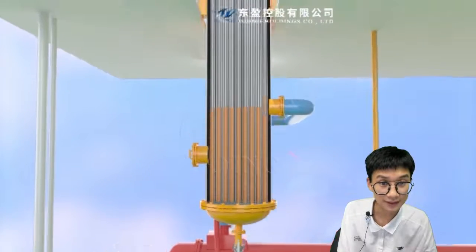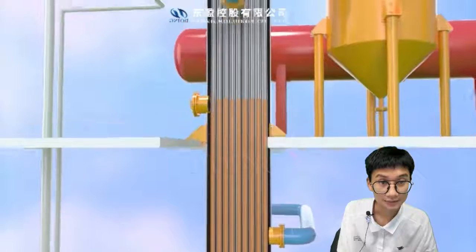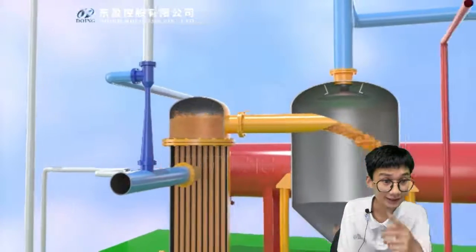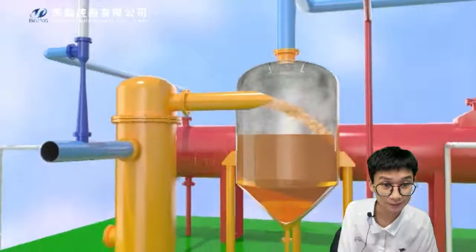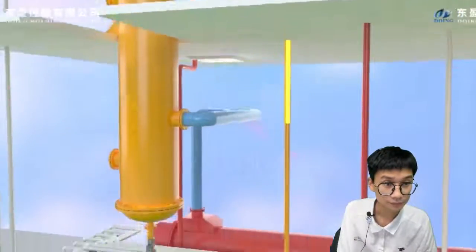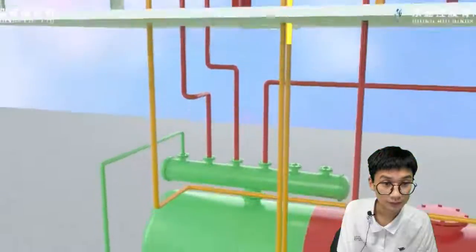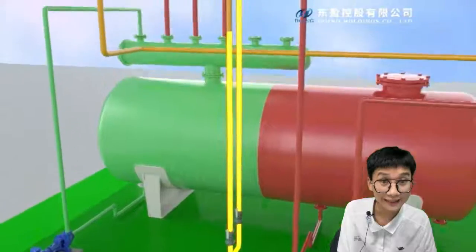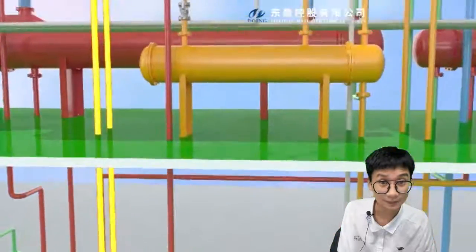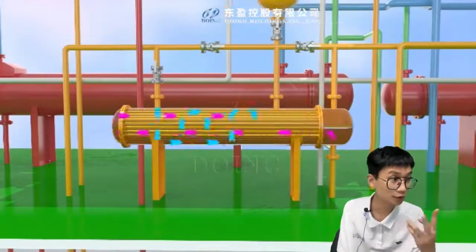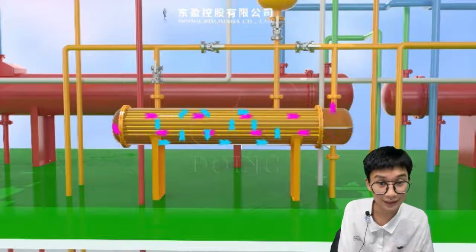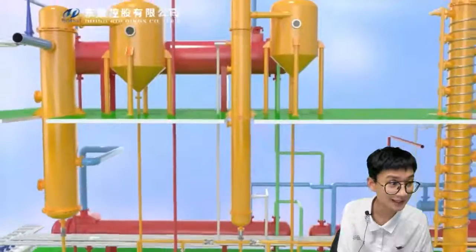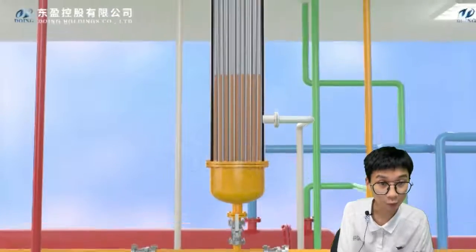This is the first heater. After this, the micella's temperature will be 40 degrees, and this is a liquid and gas separator. Then over here we set a heat exchanger, because the temperatures of the 2 heaters are not the same. The first one is about 40 degrees, and the second one is about 60 to 80 degrees to heat our micella.